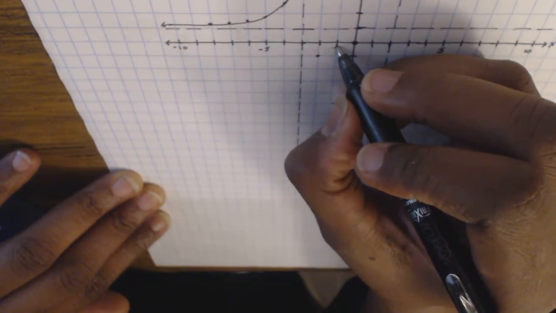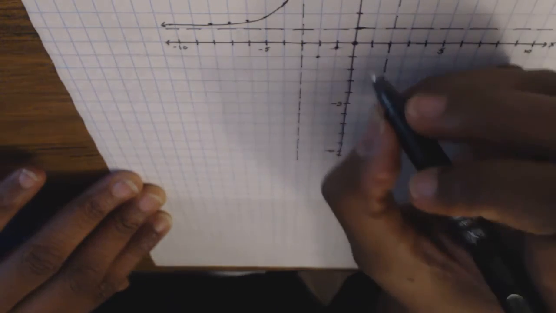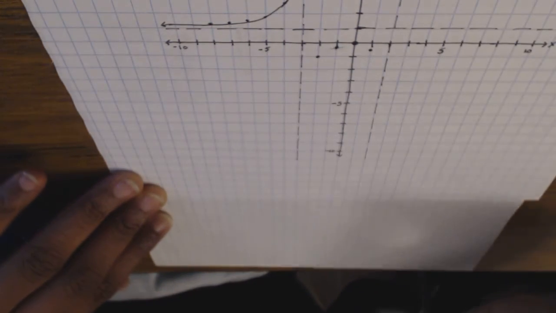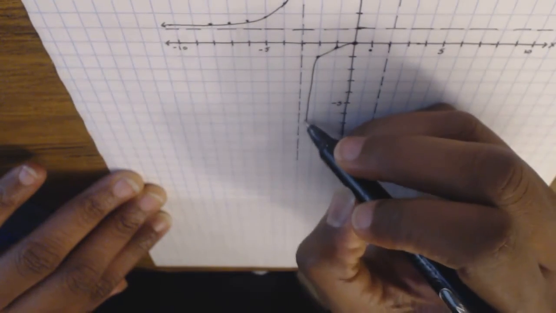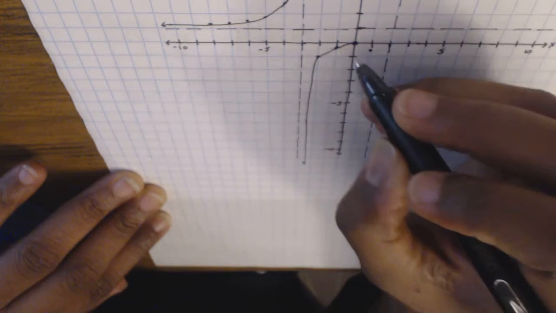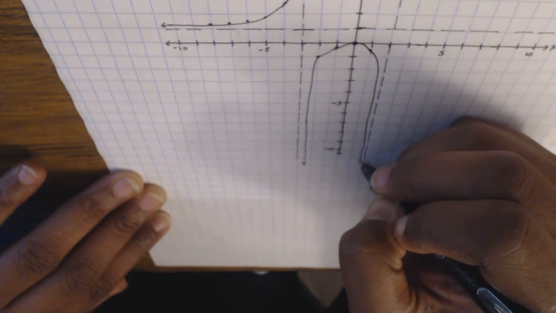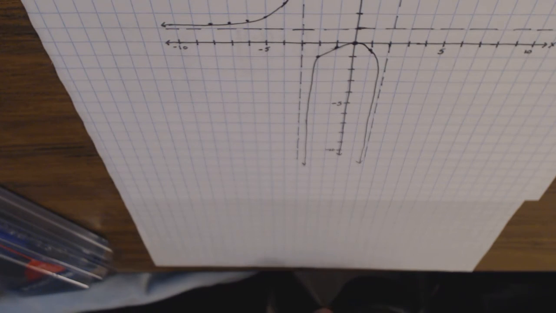We'll say right about there. F of 1 was about negative 1/4. It's about there. I know my graph cannot touch or cross my vertical asymptote, so it's going to follow that pattern, something like that.